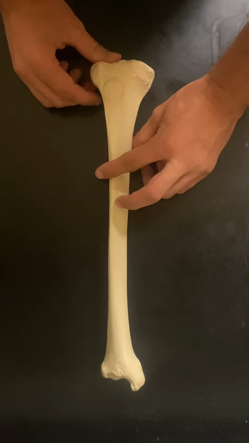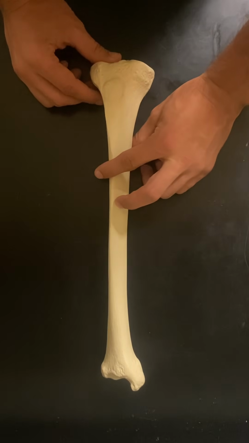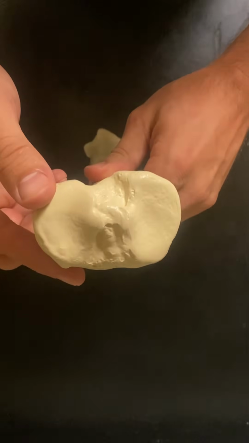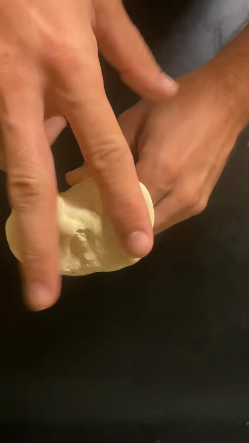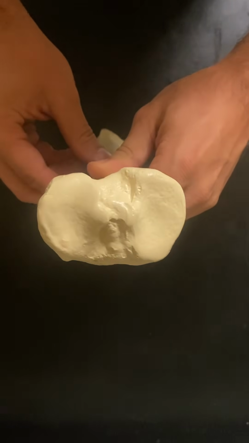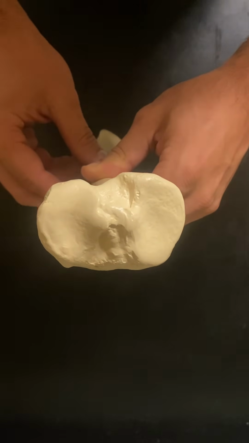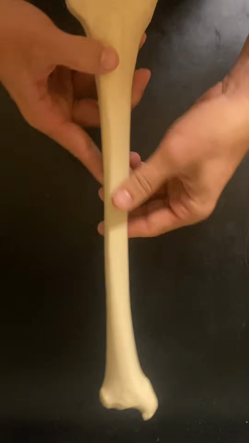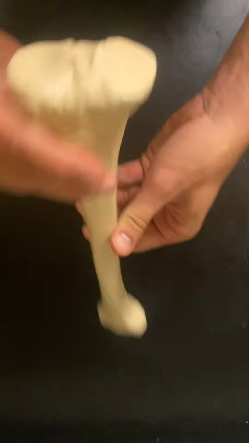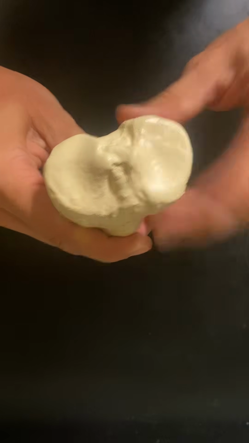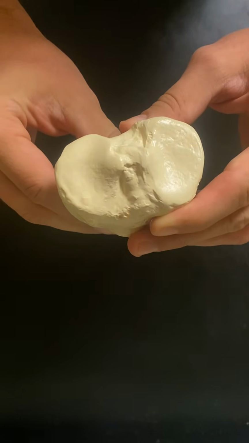Now, if we take a look at the top of the tibia, there's a couple key landmarks that we have to identify. Taking a look here, what we can see is sort of this flattened surface known as our tibial plateau. Now, this is going to serve as the articulation point for the distal femur. And what we have to appreciate is we have a medial side and a lateral side of the tibia. So we have a medial and lateral tibial plateau.